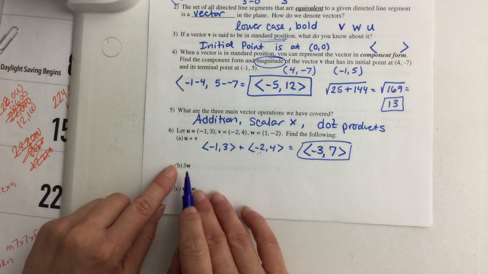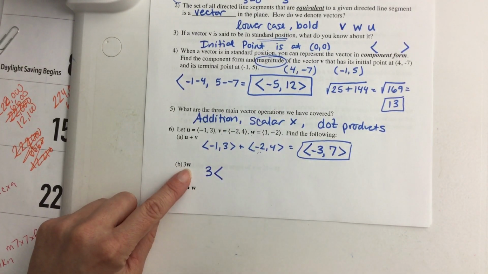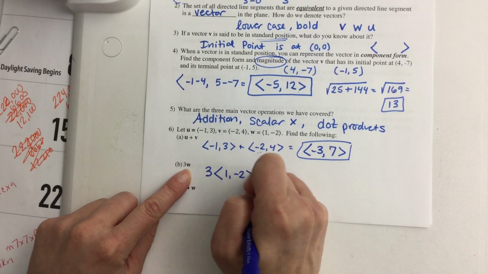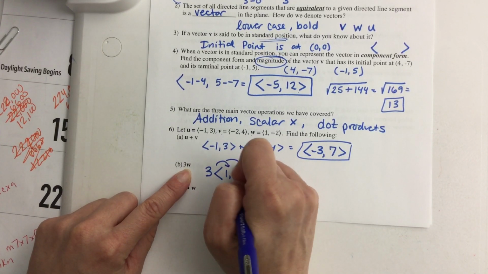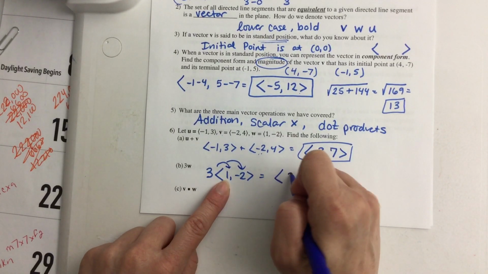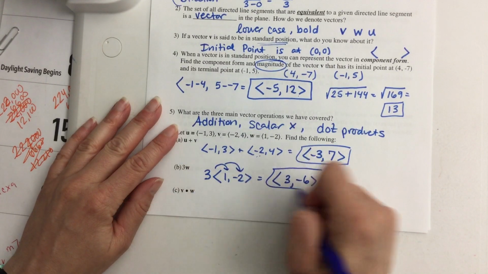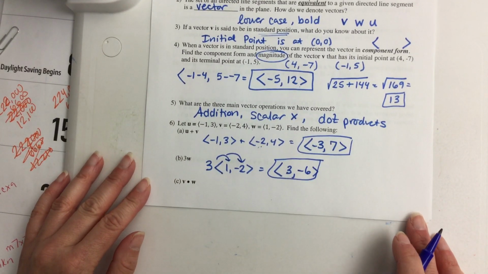3 plus 4 is 7. Done. Now this is scalar multiplying. So 3 is outside of vector w, which is 1 and -2. If you have a scalar, you just go ahead and distribute. 1 times 3 is 3. 3 times a -2 is a -6. There's an example of scalar multiplication.